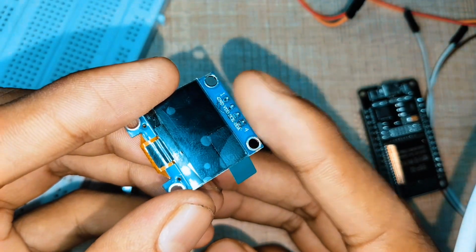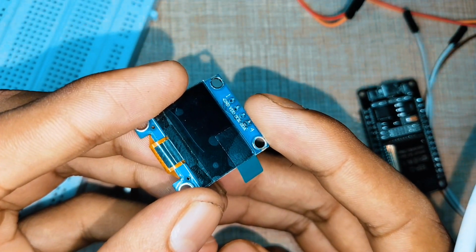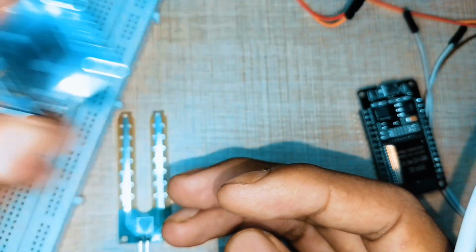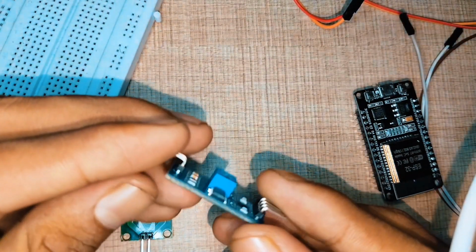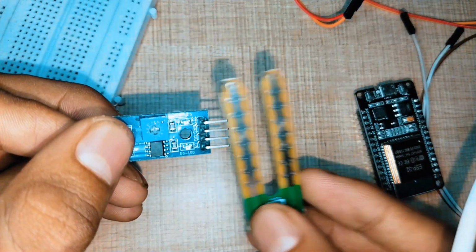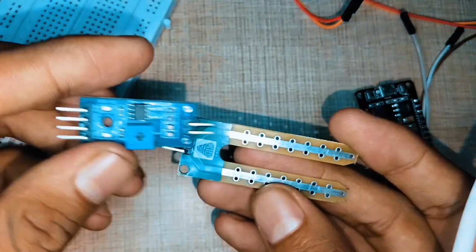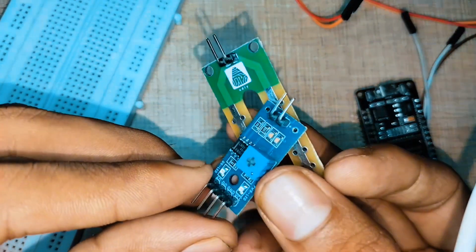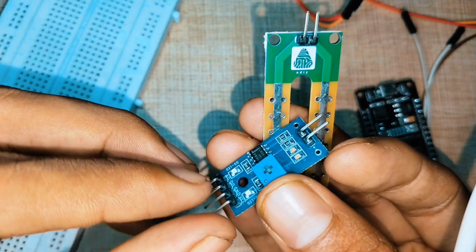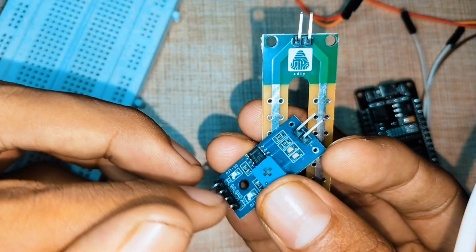This is the OLED display we are using. The first pin is the ground pin, then VDD, SCL and SDA pins. The first two pins are for power and the next two pins are for communication between those two components. This is the sensor we are using. You can connect these two devices in any manner. The first pin is analog output, then digital, ground and VCC.